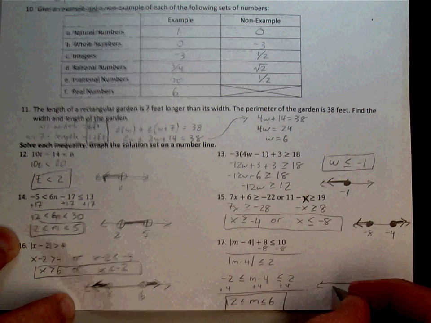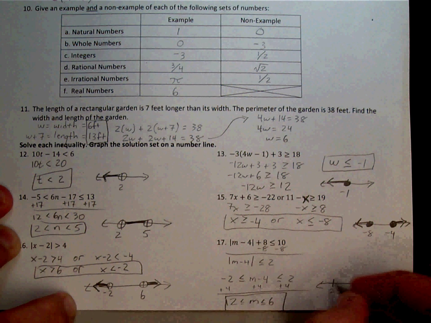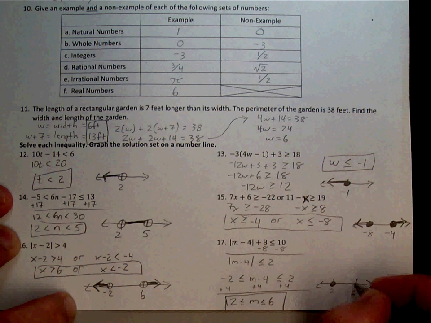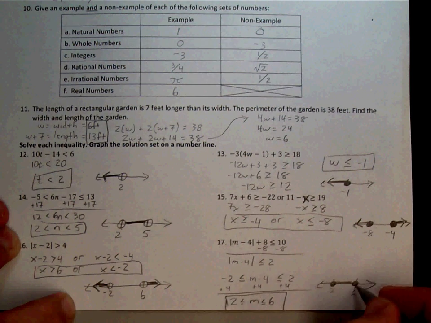And then graph 2 towards the left, 6 towards the right. They're both closed, and we want to be between them. It is an and, so we're looking for the overlap. We want to be between 2 and 6 for our solutions.